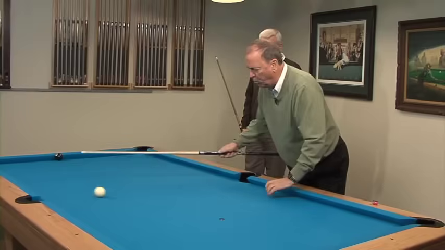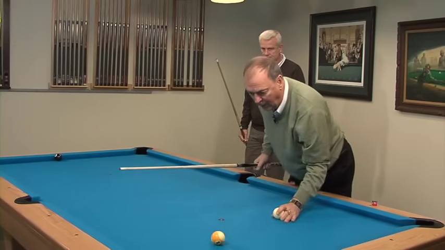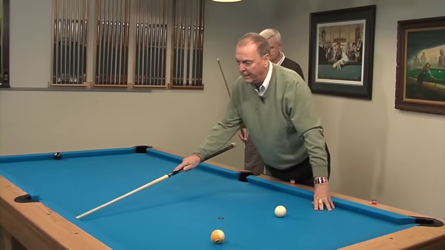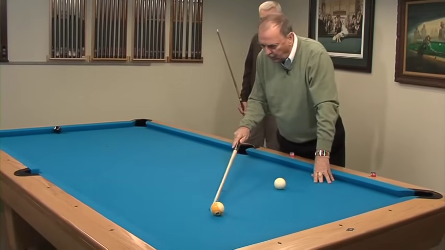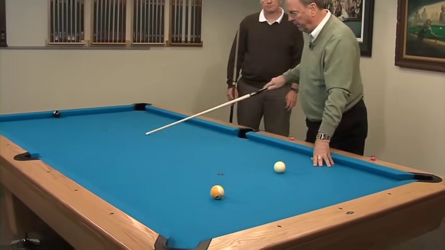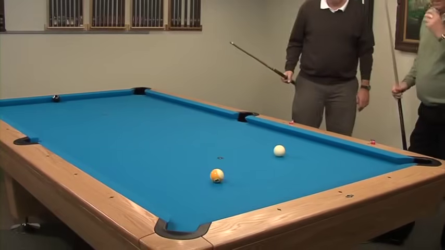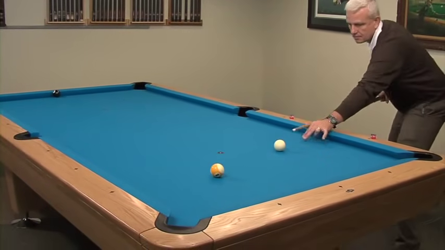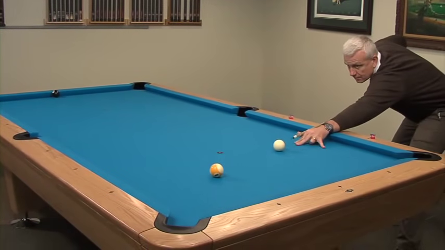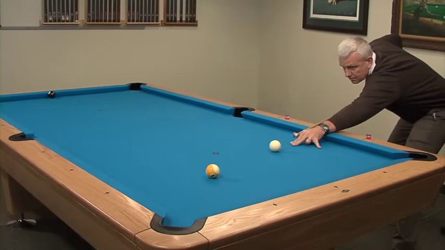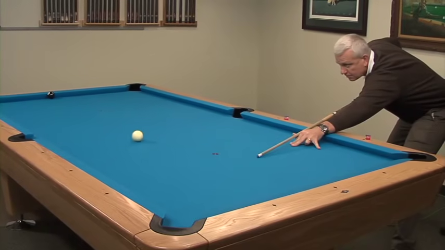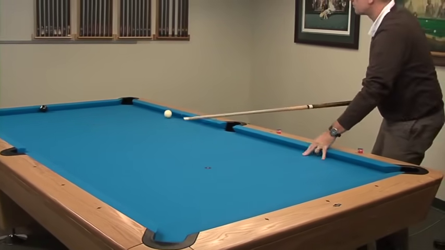Now when the ball gets way out here, now the tangent line is way back there, which might be too much. So Mark might use a little bit of follow with a little bit of right. Excellent, excellent.